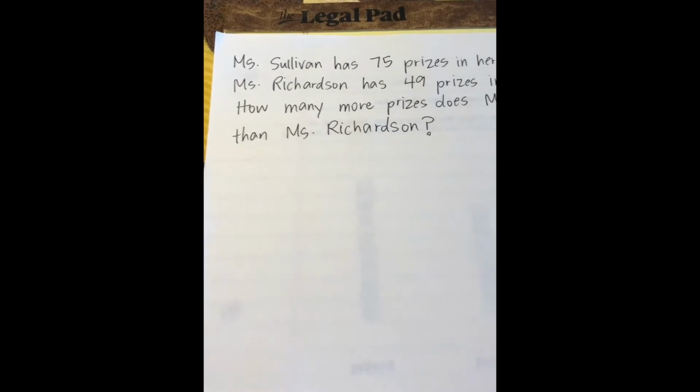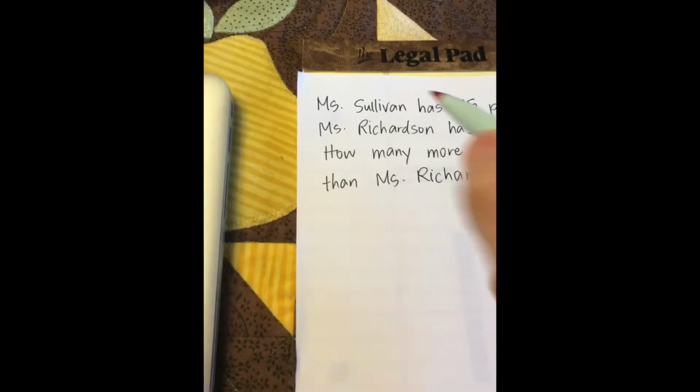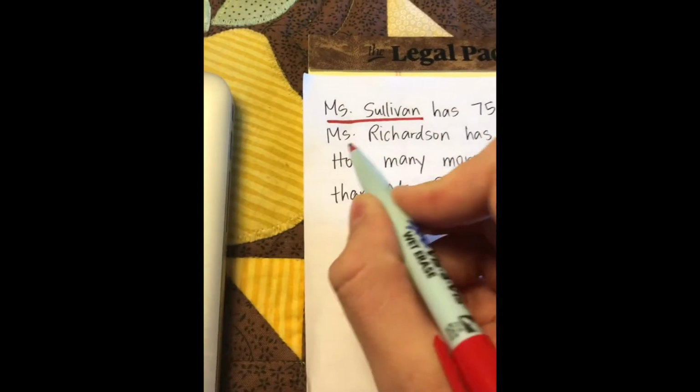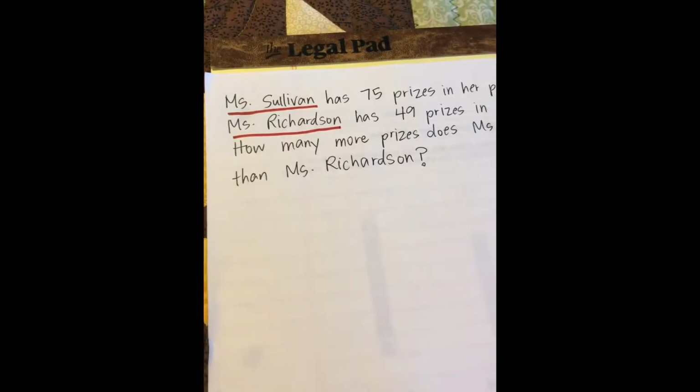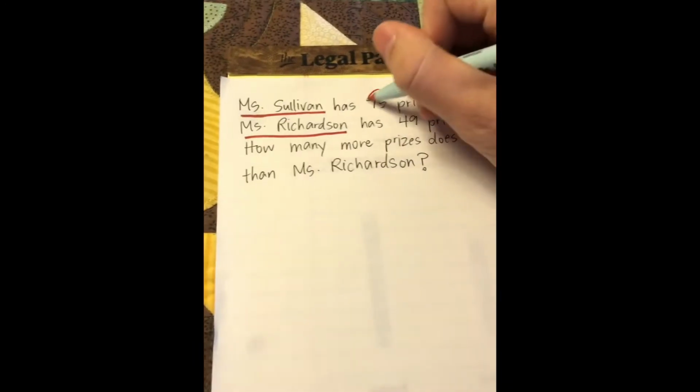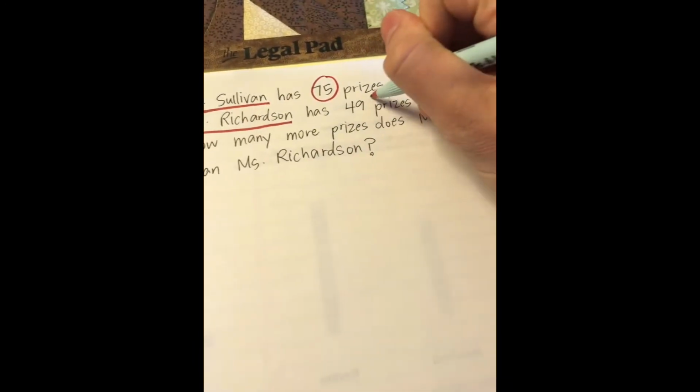So, something that's important to know in this story is that there's two different people, right? There's Miss Sullivan and there's Miss Richardson. And they both have different amounts of prizes. Miss Sullivan has 75 and Miss Richardson has 49.